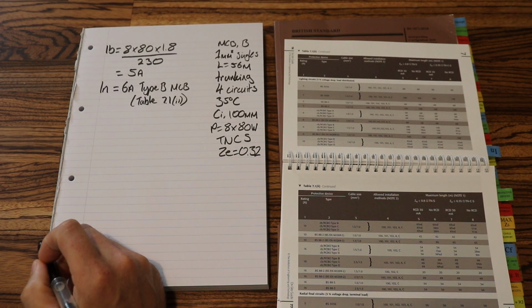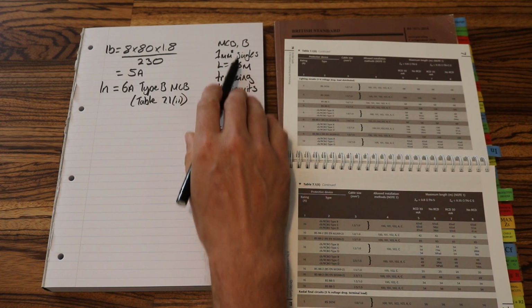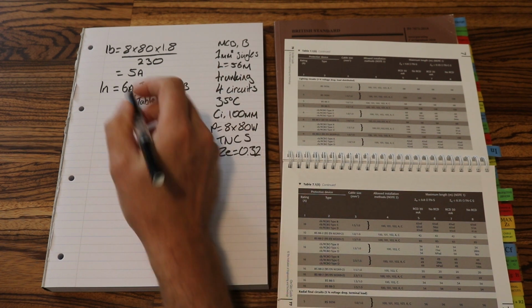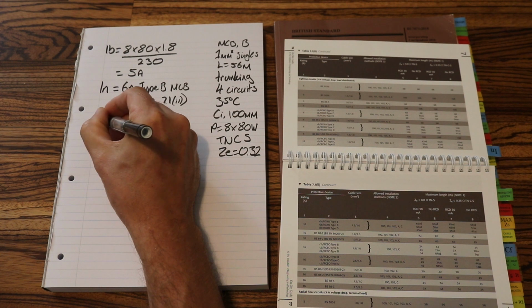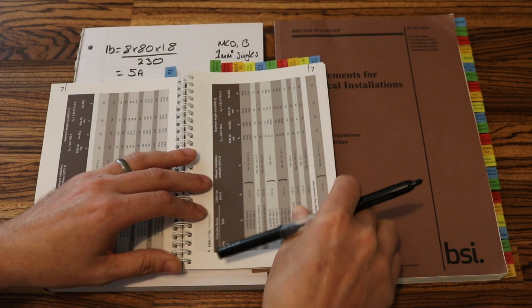Now we're looking at our C factors. So let's go through our questions. So we've got all the information we've got. So 4 circuits, so that is Cg. Let's go to our Cg table.